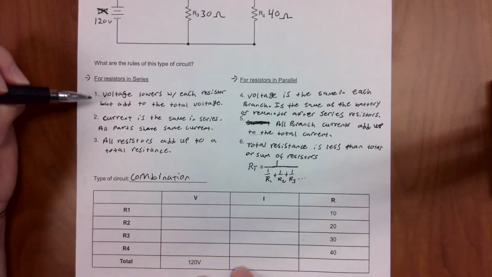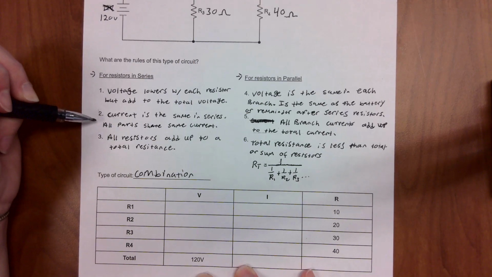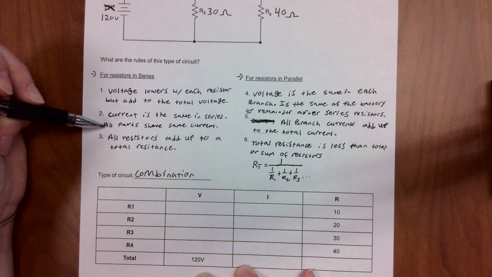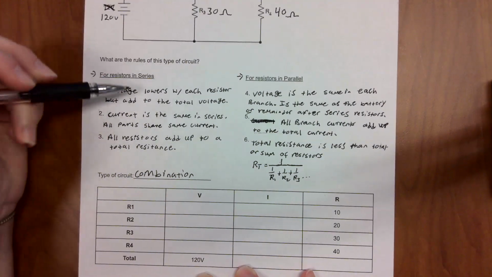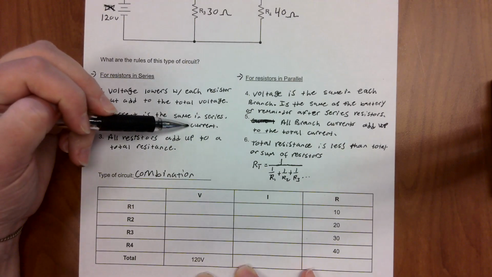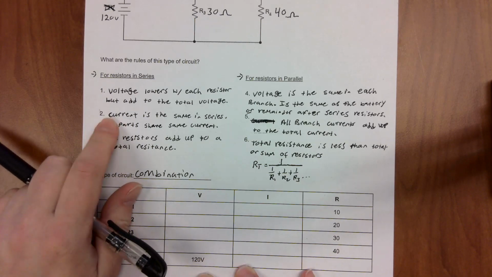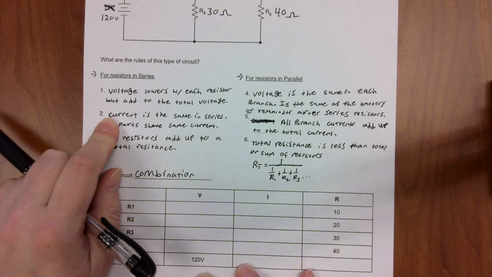Some people might go straight over here and say current is the same in your series, which means all parts share the same current. You might say that's great, but that's just for your series. We don't know what that is yet.